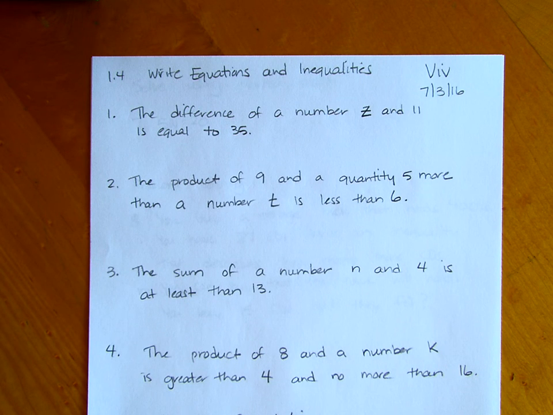1.4 builds on the last section. Hopefully this is still review. If not, once again, you're learning and it's a good warm up, and these are foundational vocabulary and skills and topics for all of mathematics. Write equations and inequalities.